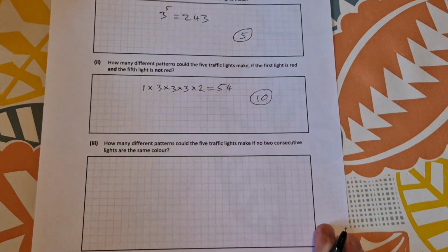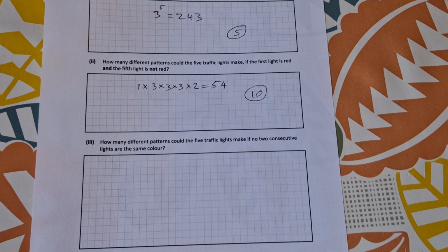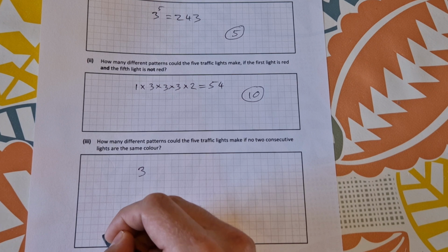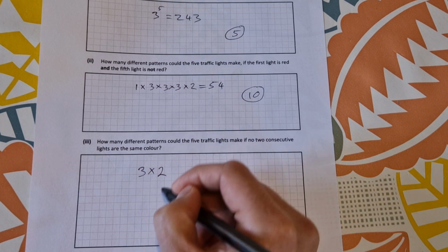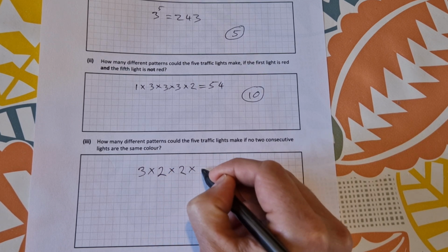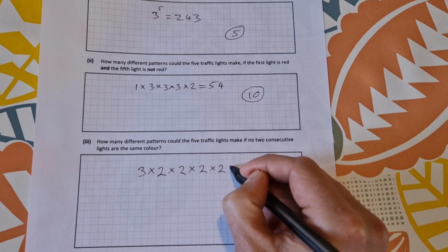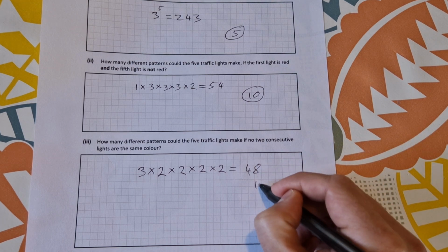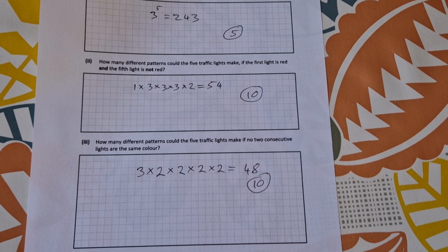And the last question, how many different patterns could the 5 traffic lights make if no 2 consecutive lights are the same colour? Well, starting with the first light, you have 3 options for it. The second light can't be the same as the first, so you have 2 options for that. The third light can't be the same as the second, so you have the 2 options for that. The fourth light, again, using the same logic, is 2, and the 5th light, using the same logic, is 2. So 3 by 2 to the power 4 is 48 different patterns, and that's worth 10 marks. So handy enough 25 marks at the end of the exam, in my opinion.